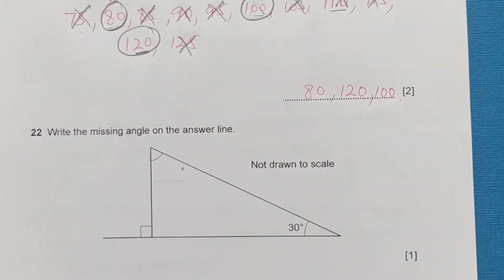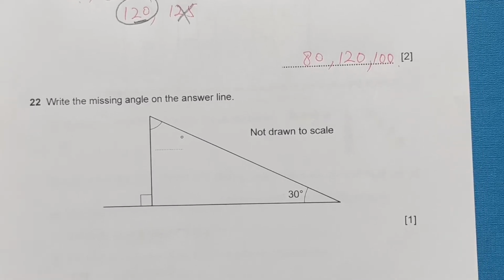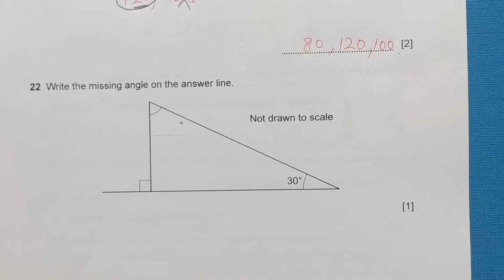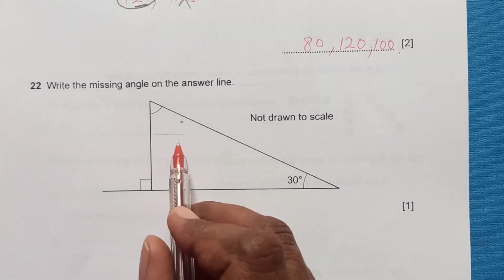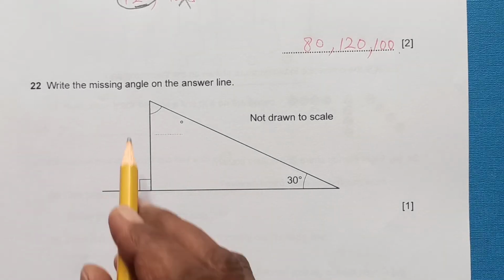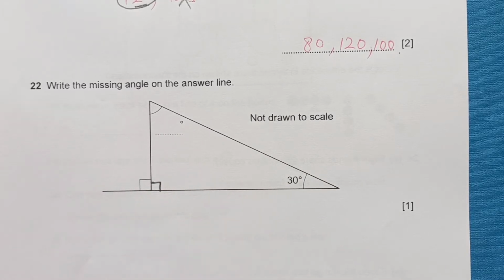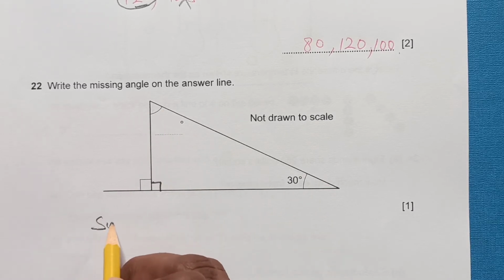Right? Now number 22. Write the missing angle on the answer line. Okay, the answer line is here. We have to write it down. So now if you look at this diagram, if this is 90, this will also be 90 because this is a straight line. So sum of angles of a triangle.